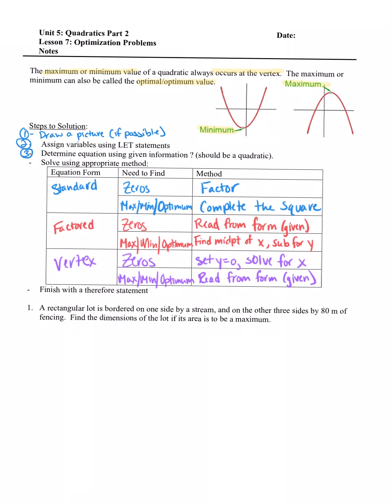After you've determined whatever you're trying to find, whether that be your zeros or your optimum value, you should always finish things off with a therefore statement. And I guess that should be number 5 because I didn't leave room. So if we're trying to solve using one of those strategies we discussed, that would be step 4. And then we'd finish things off with a therefore statement. So let's look at a few optimization problems. And when we hear optimization, we should be thinking max or min. So generally what we're going to be looking for today is the vertex for whatever these word problems are asking us to find.